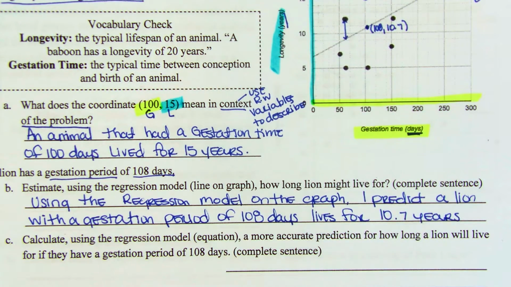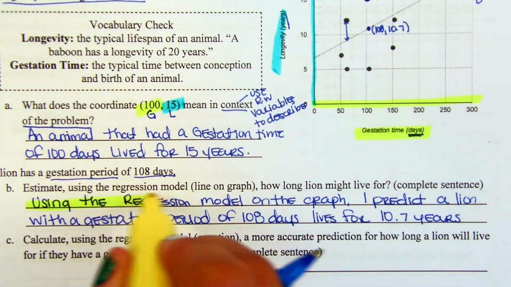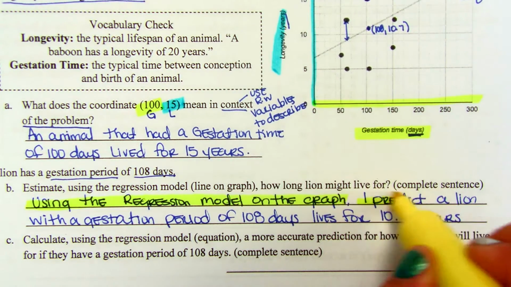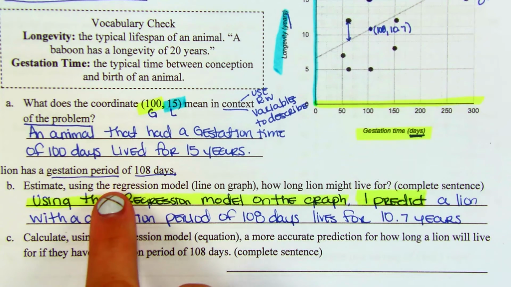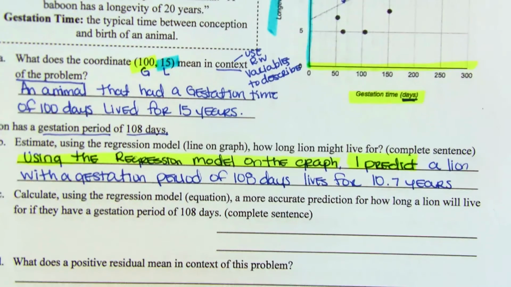So some key things that I said in this is, first of all, I stated what I was using. So I said using the regression model on the graph, and I also said I predict. So it's important to note that if we're using the regression model, we are coming up with a prediction. Okay?